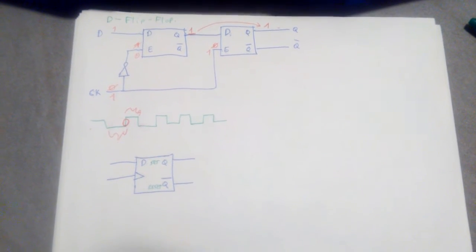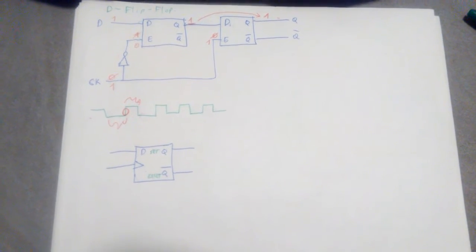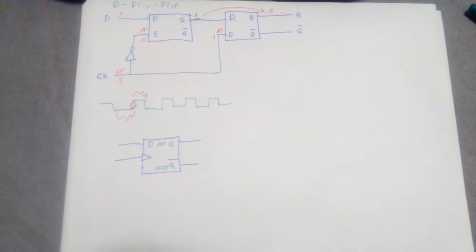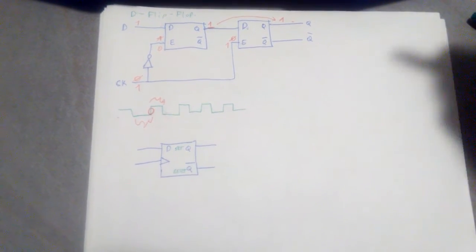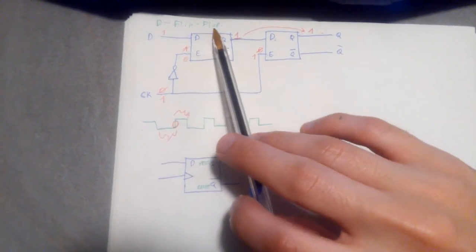So today I'm gonna talk about the setup time, hold time, and delay time. And I'm gonna start from the example that I made before when I introduced the D flip-flop.